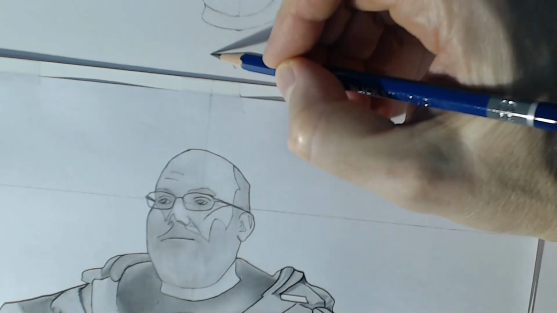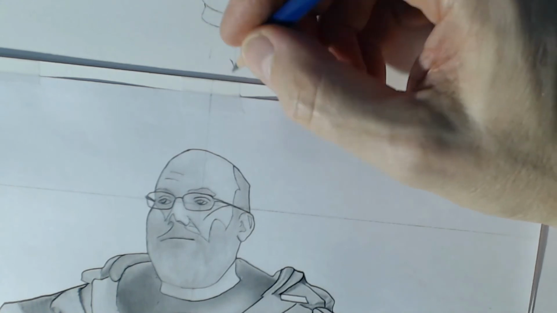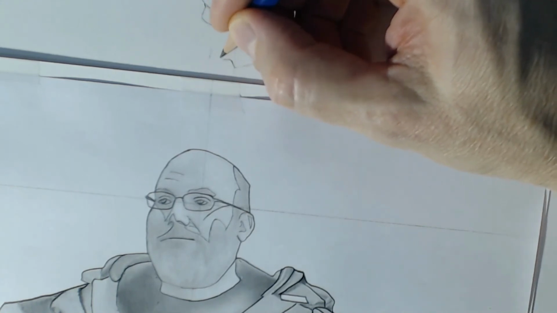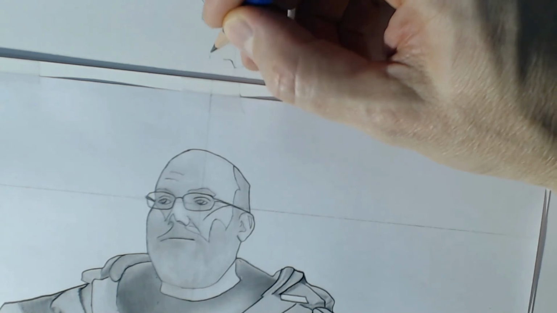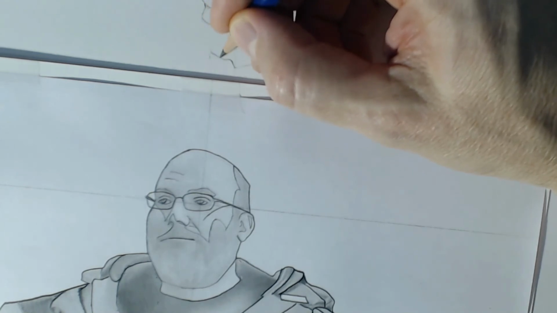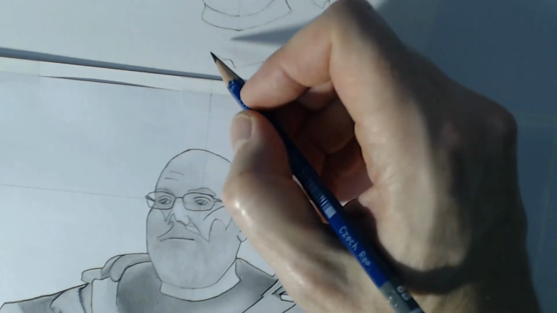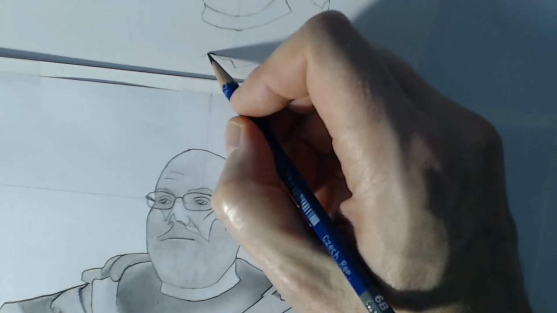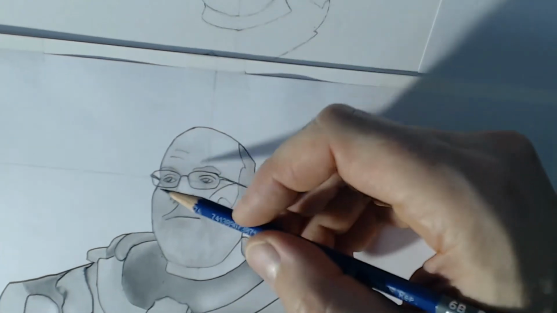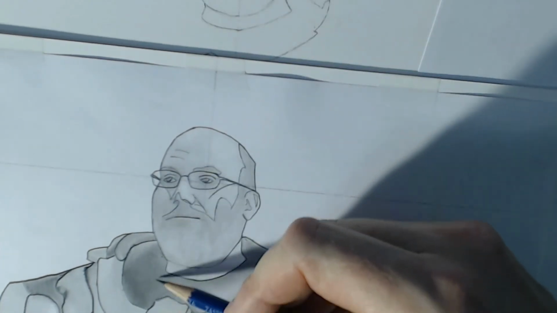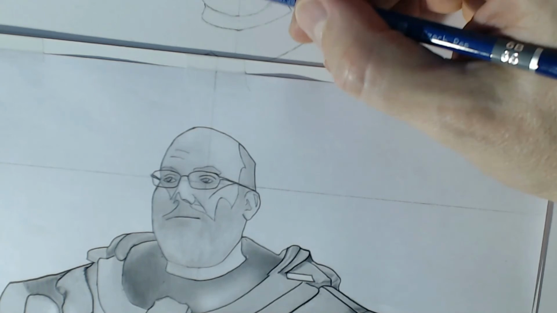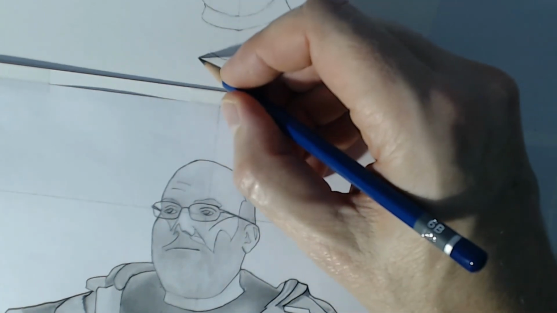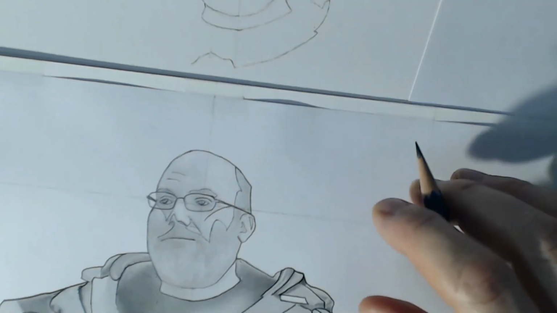So that's going to be about here somewhere. This is going to come across and then up. It's going to come down to about there, yeah. And that's going to come out.